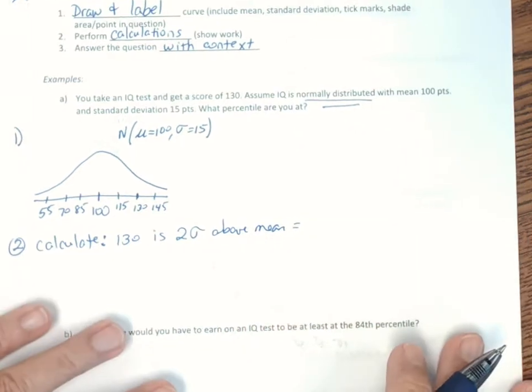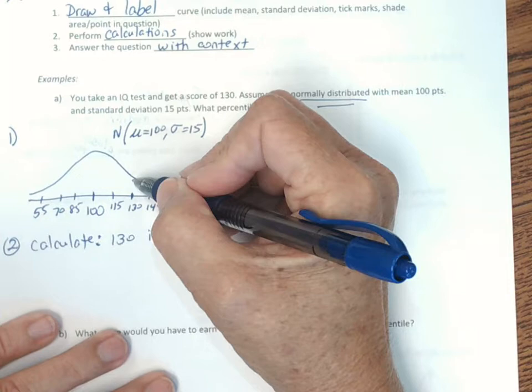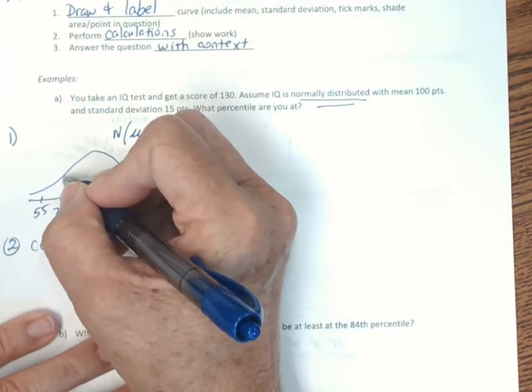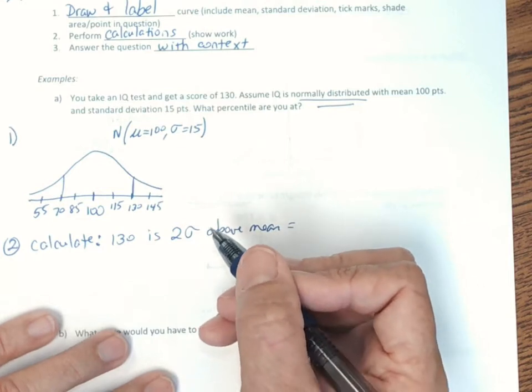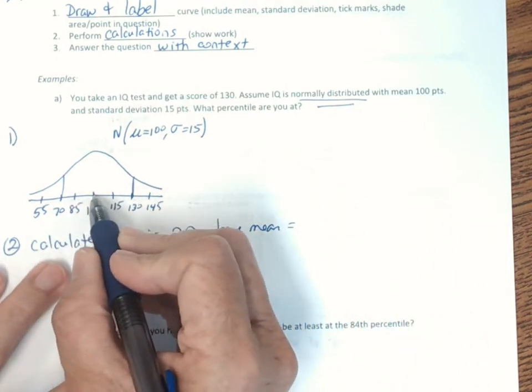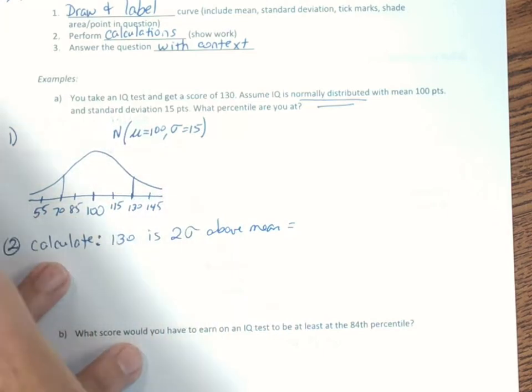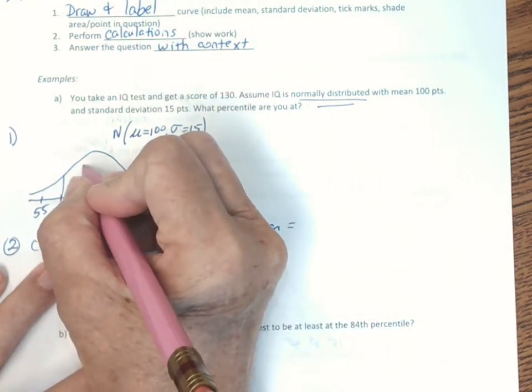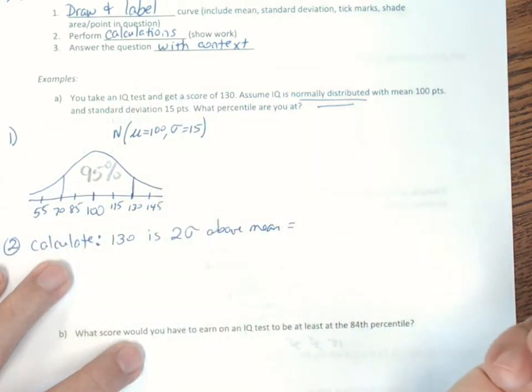So how does that tell us our percentile? Well, let's take a look here. So 2 standard deviations here, okay? How much of our data falls within 2 standard deviations? I'm going to use a pencil actually to do this. So within 2 standard deviations, we have 95% of the data.